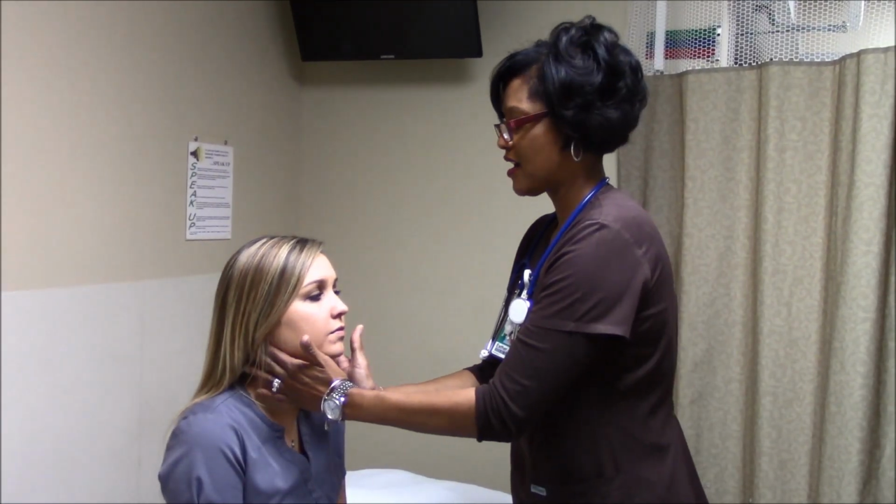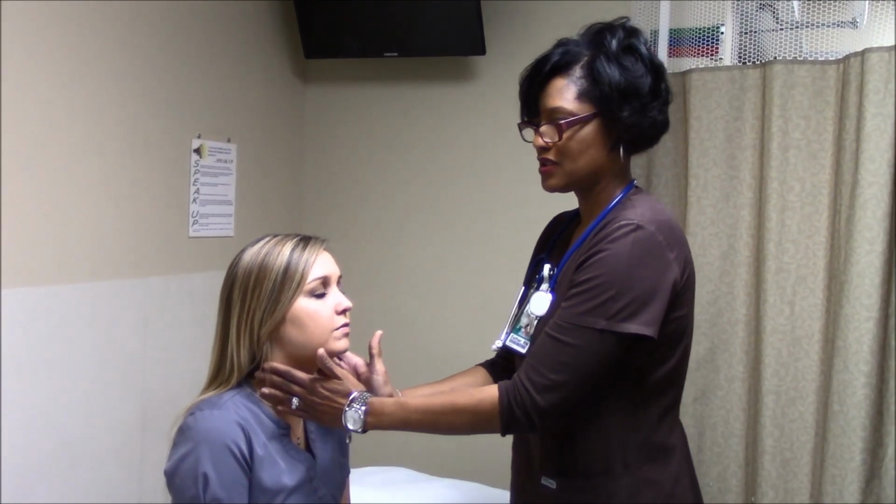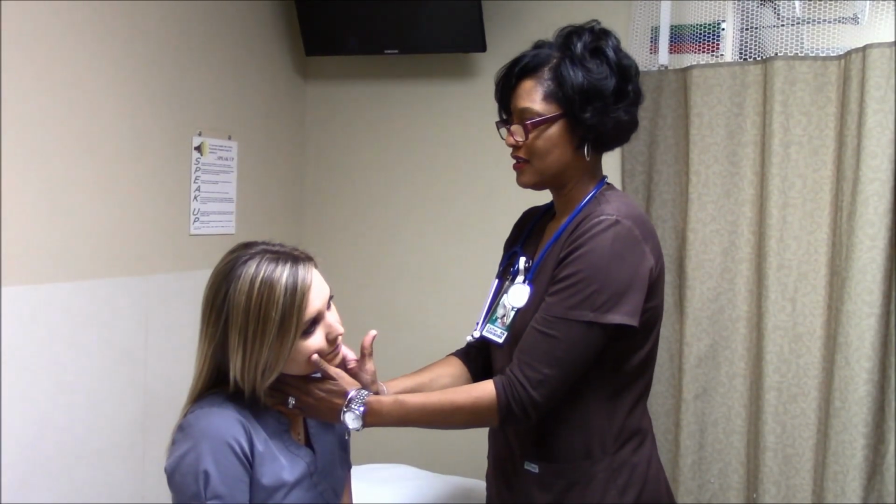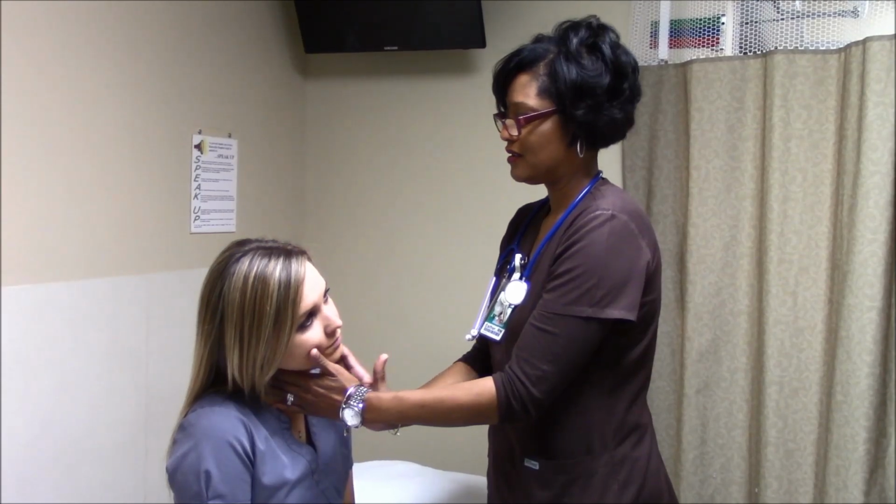The nodes that are easier to palpate are the superficial nodes in the neck. We're going to lightly palpate the entire neck. We're going to have the patient slightly bend her head forward or to the side to palpate the nodes.